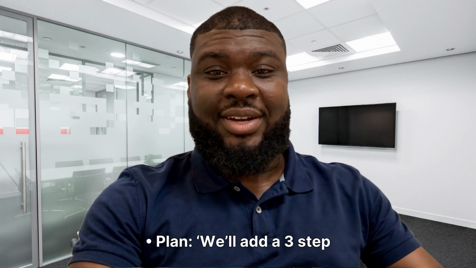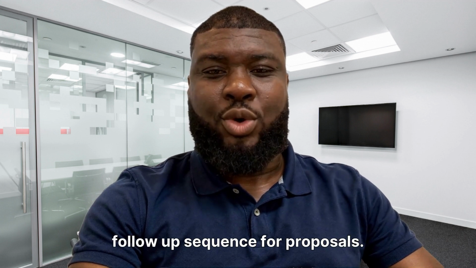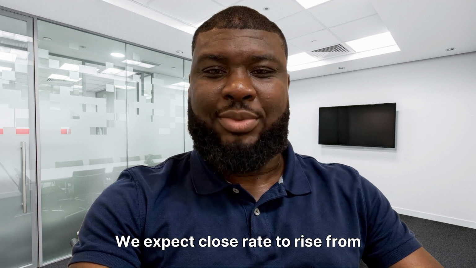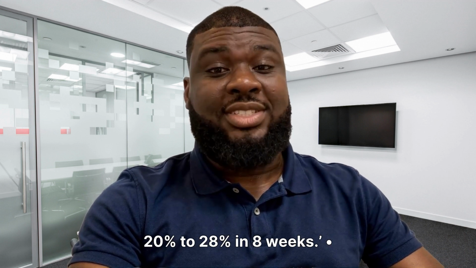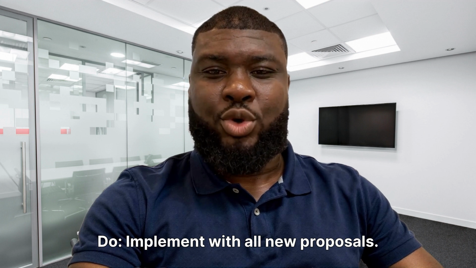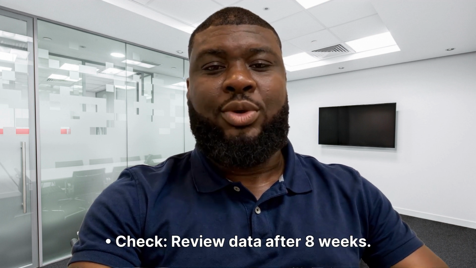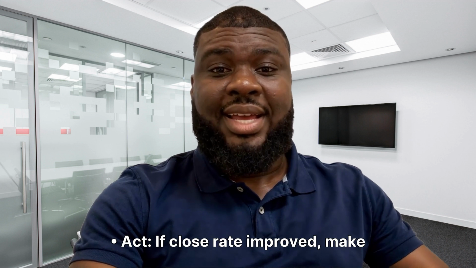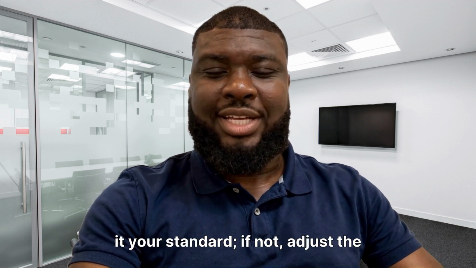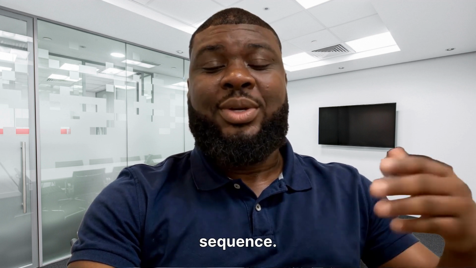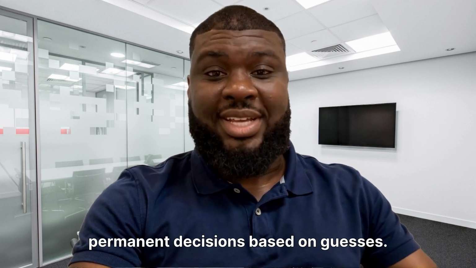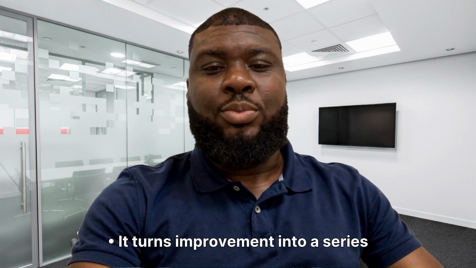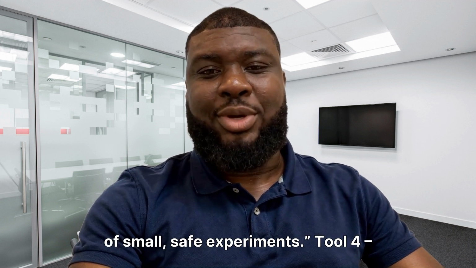Example. Plan: we'll add a 3-step follow-up sequence for proposals. We expect close rate to rise from 20% to 28% in 8 weeks. Do: implement with all new proposals. Check: review data after 8 weeks. Act: if close rate improved, make it your standard. If not, adjust the sequence. PDCA keeps you from making big permanent decisions based on guesses. It turns improvement into a series of small, safe experiments.